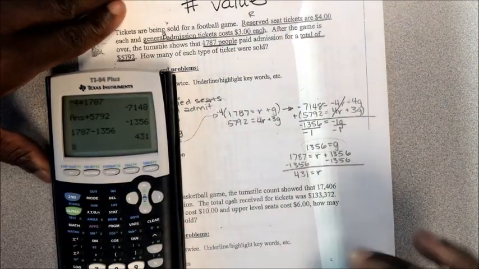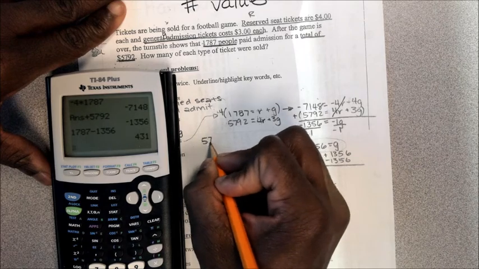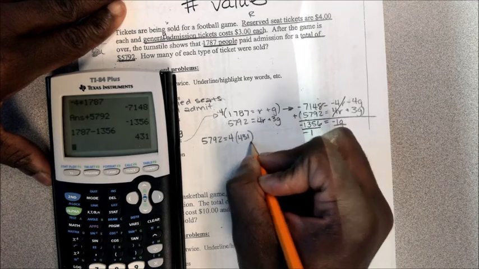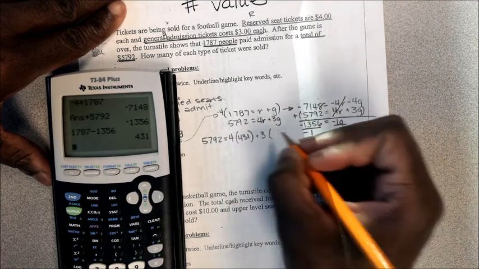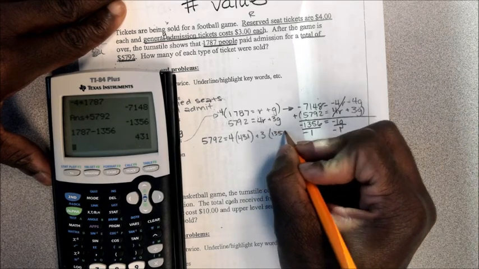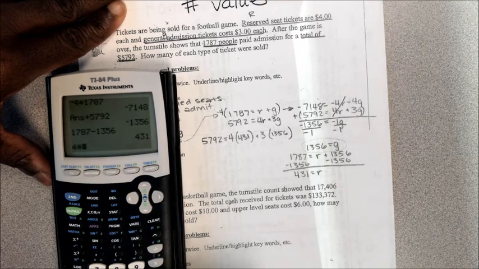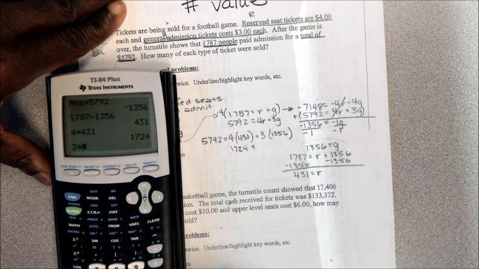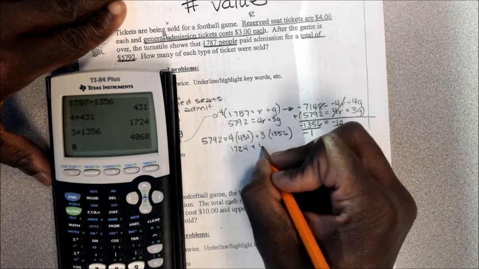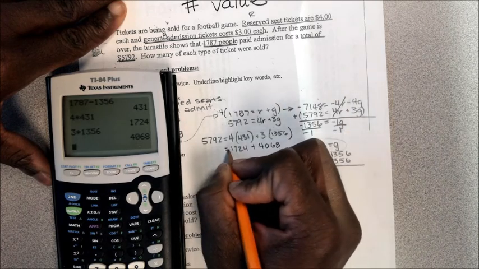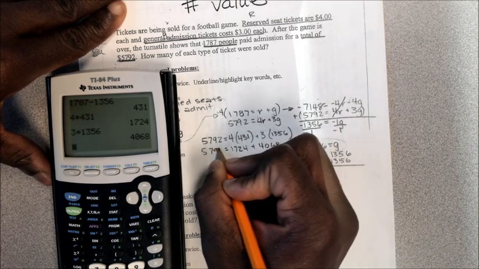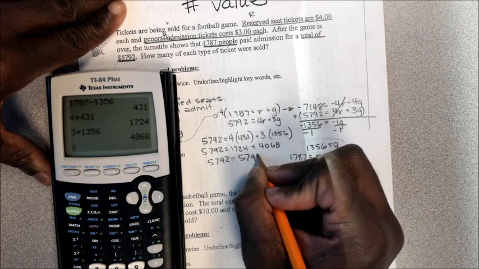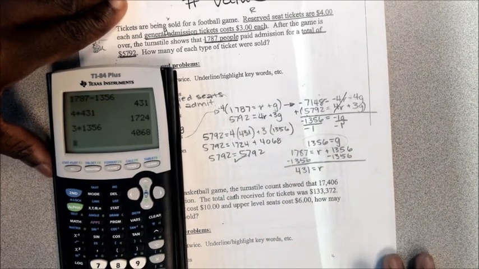To check your answer, you just plug both values in to see if they balance out. 4 times 431 plus 3 times 1356. That's 1724 and 4068, and that does in fact equal 5,792. So it equals out.